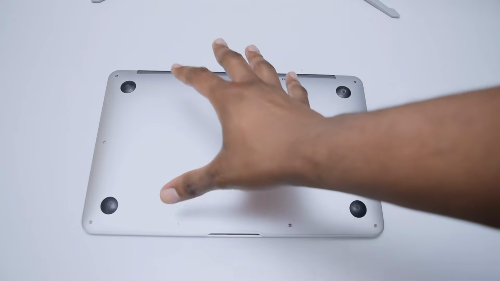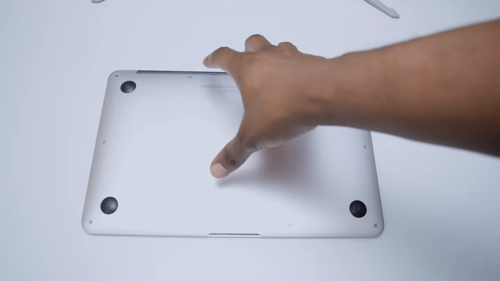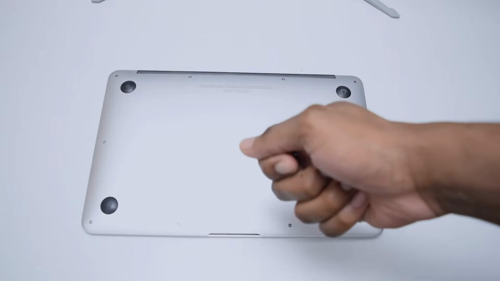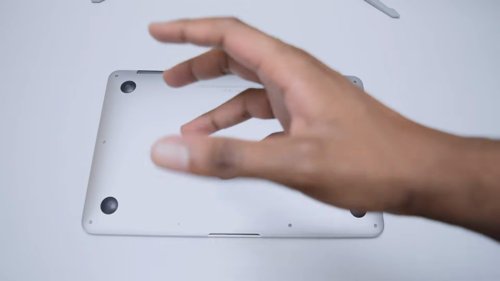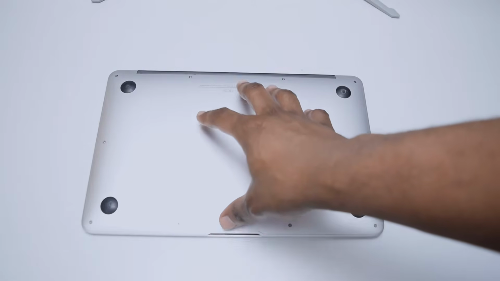What we want to do is very simple. We just want to disconnect the battery from the motherboard so your computer doesn't get any power. It completely turns it off, and then we're gonna reconnect it to restart it from a deep sleep. Okay, this might help fix the problem that you've got.